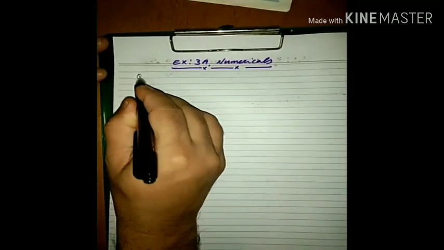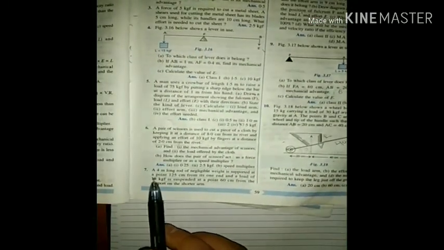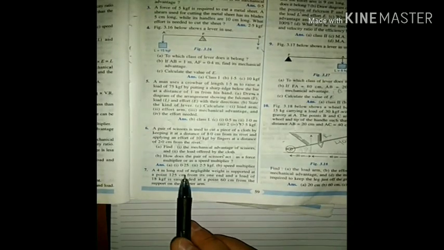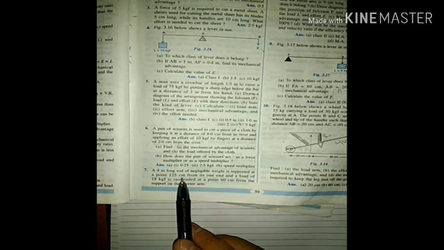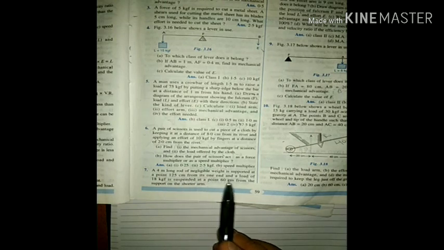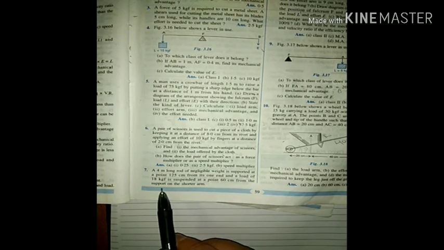Now let us solve question number 7. Let us try to read and understand the problem. A 4 meter long rod of negligible weight is supported at a point 125 centimeter from its one end, and a load of 18 kgf is suspended at a point 60 centimeter from the support on the shorter arm.